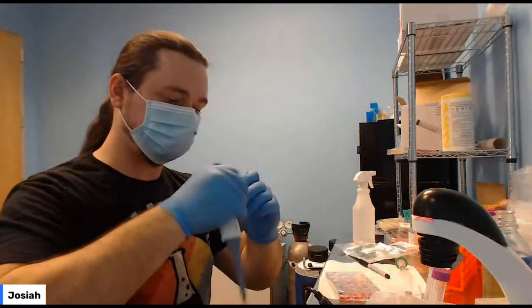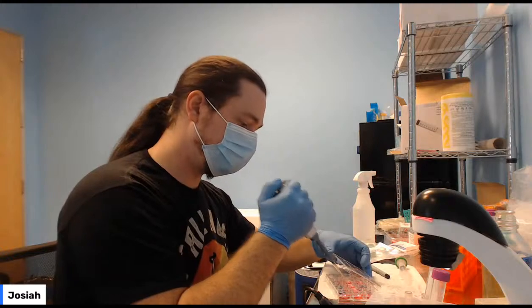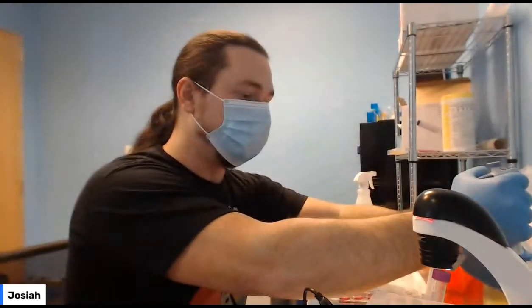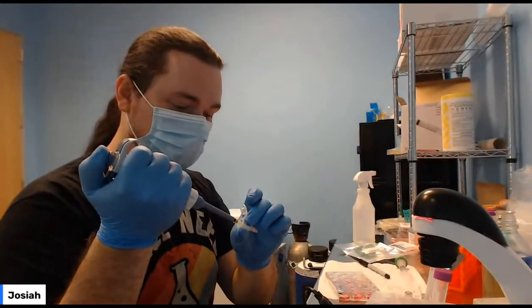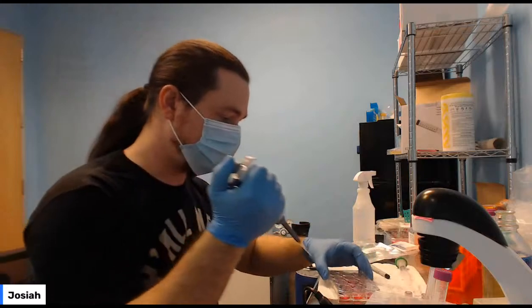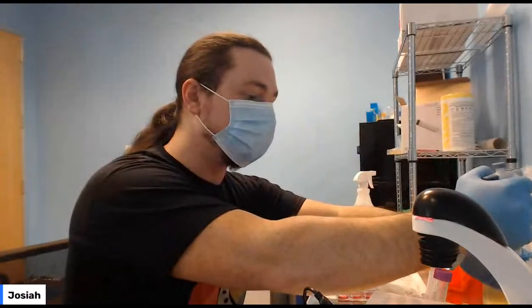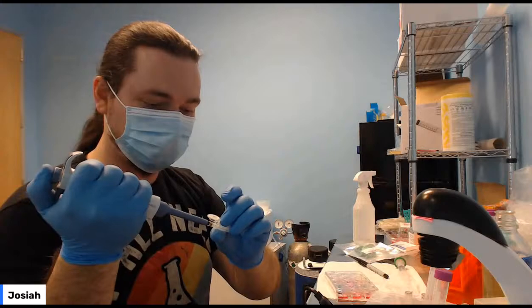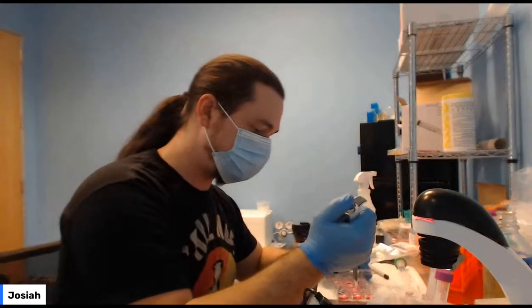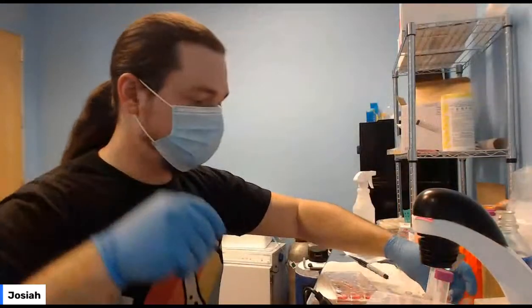New tip. Take your minuses. These are negative controls. So at the end, you'll have negative controls, which you can also add lac Z to. Okay, that's our 4. We've added 4 reactions, 2 with DNA, 2 without DNA.